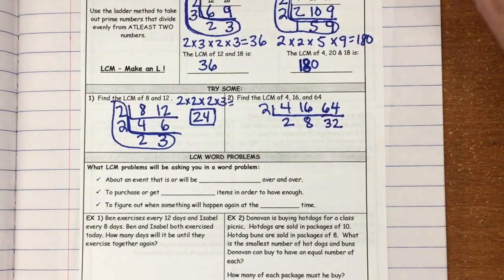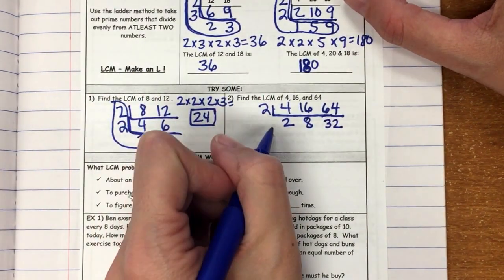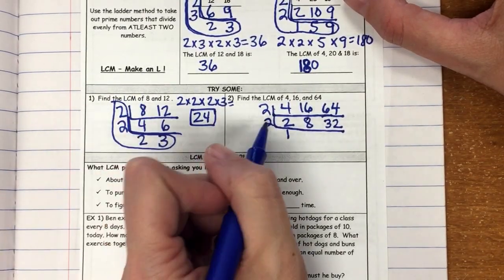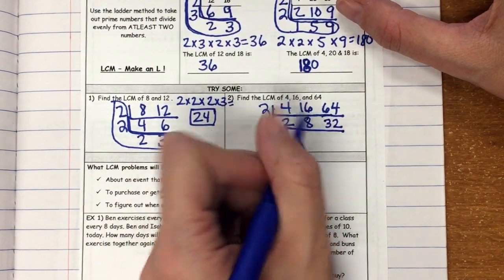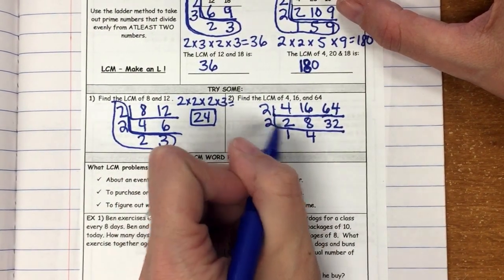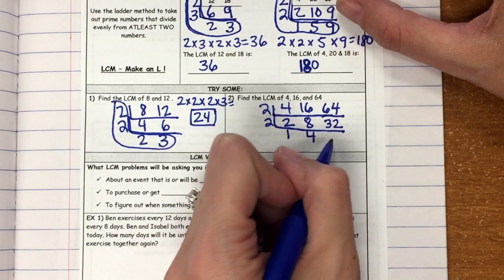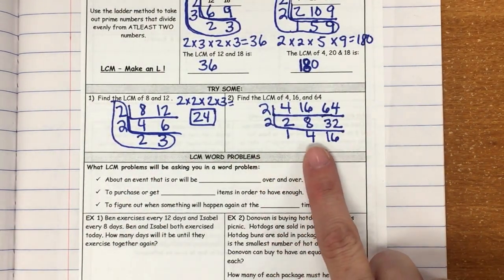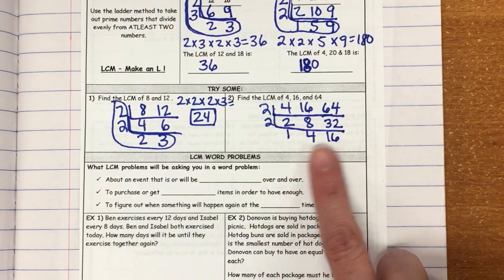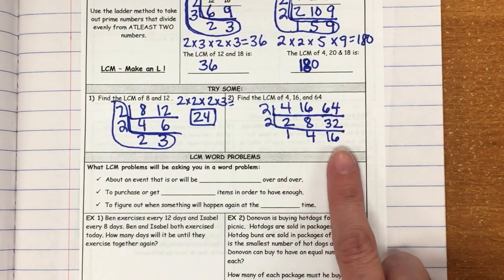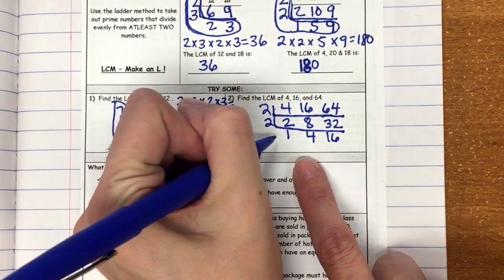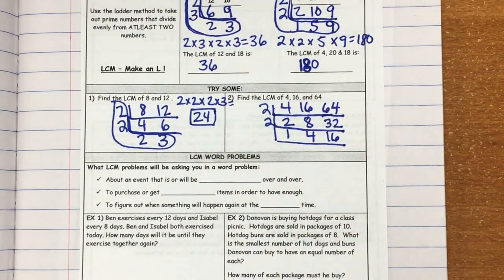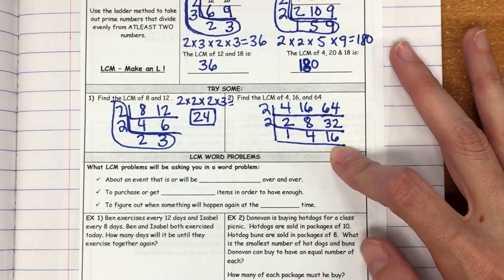Okay, I can keep going because all of them can be divisible by 2. So 2 into 2 is 1, 2 into 8 is 4, 2 into 32 is 16. Now, I can keep going because I have to have at least 2 numbers that can be divisible by a common number. Okay? So even though I have a 1 here, 4 and 16 can still be divisible by 2.